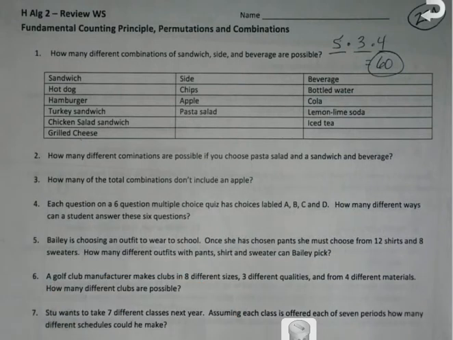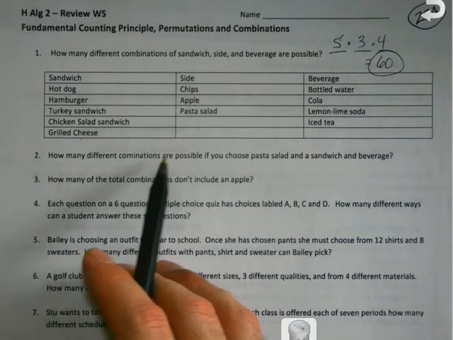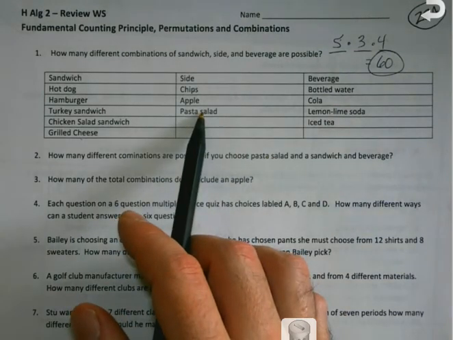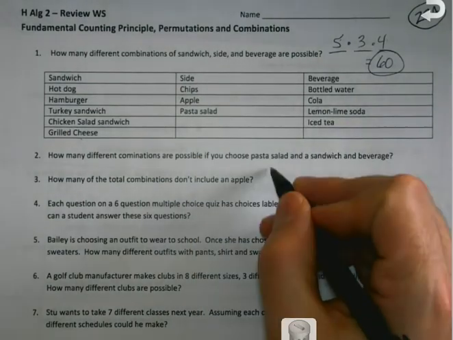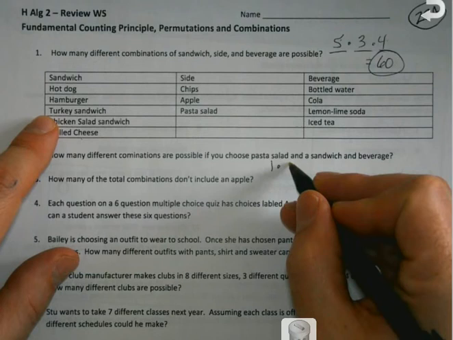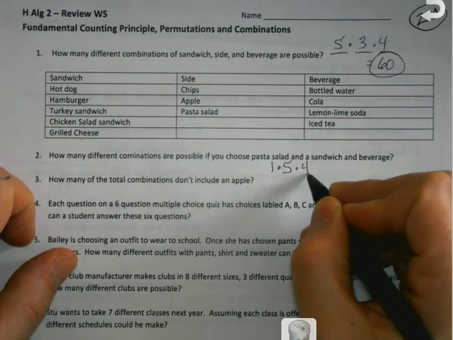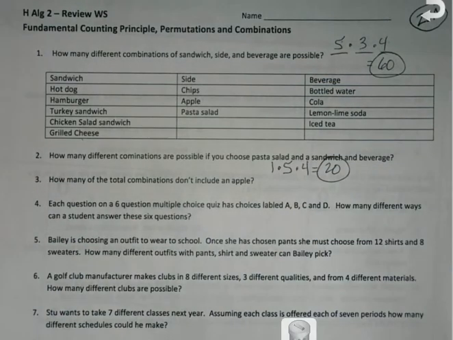But I can change just a slight word somewhere and really change some things. How many different combinations are possible if you choose pasta salad? So we're going to use the same side and a sandwich and beverage. So you're like, okay, well, if I choose pasta salad, I'm not really getting any choices. It's like 1. But I'd still have my 5 sandwich options, and I'd still have my 4 beverage options. But my number of possibilities just went down from 60 down to 20, because now I have 1 less thing to choose from.